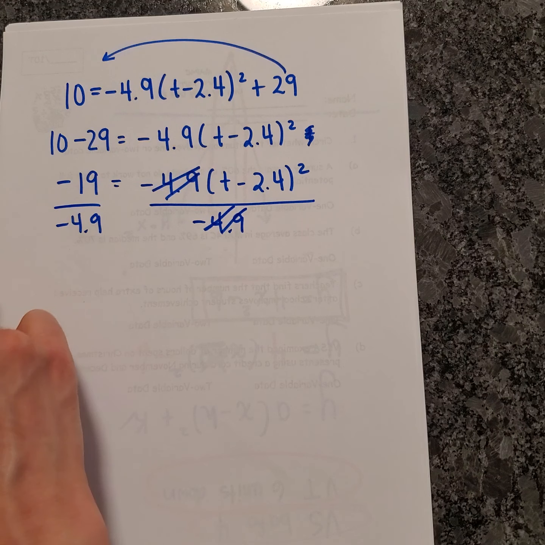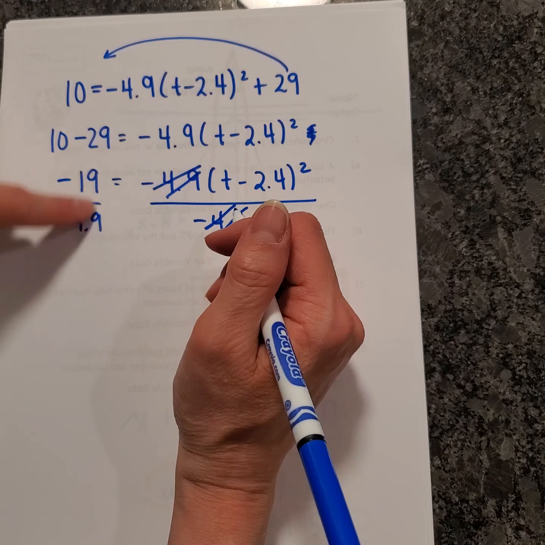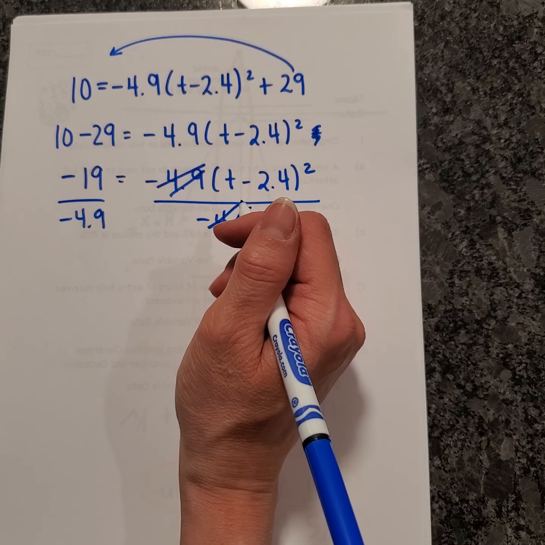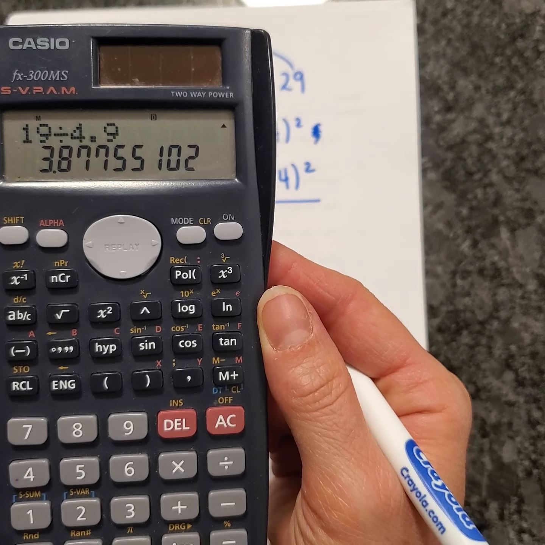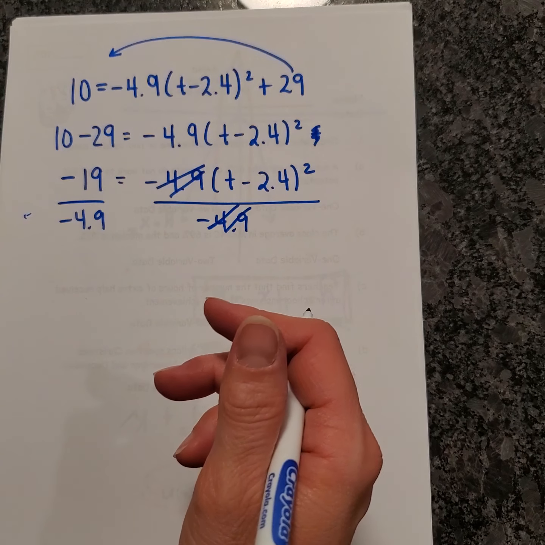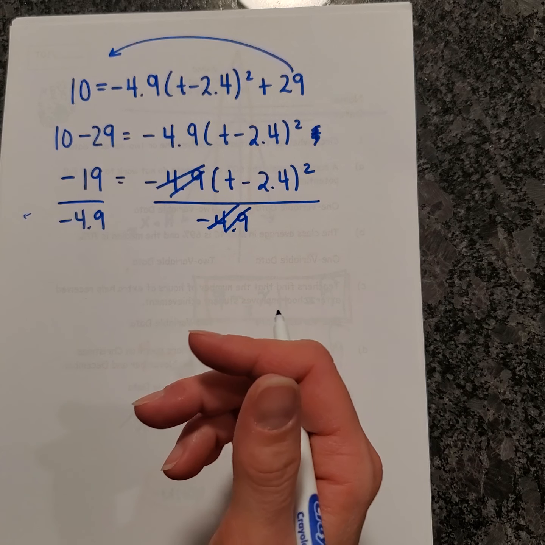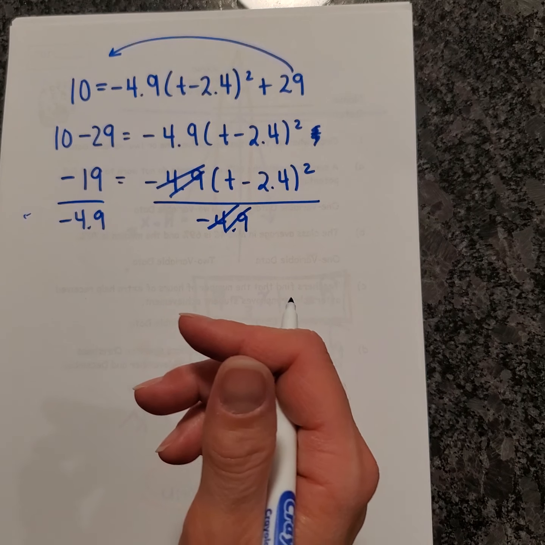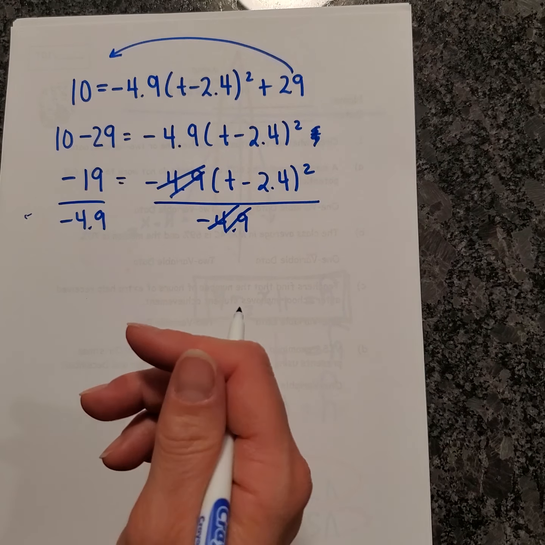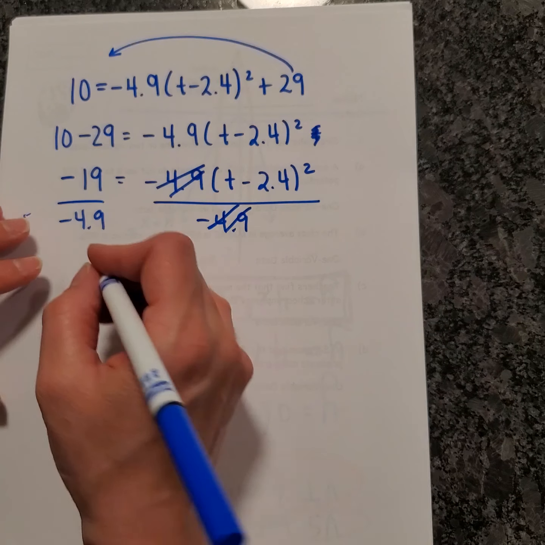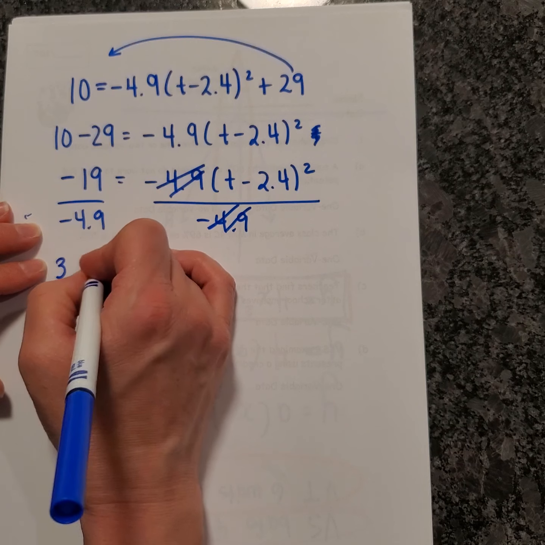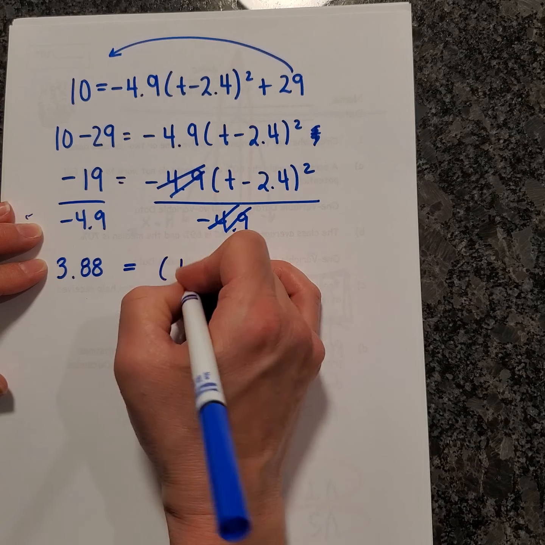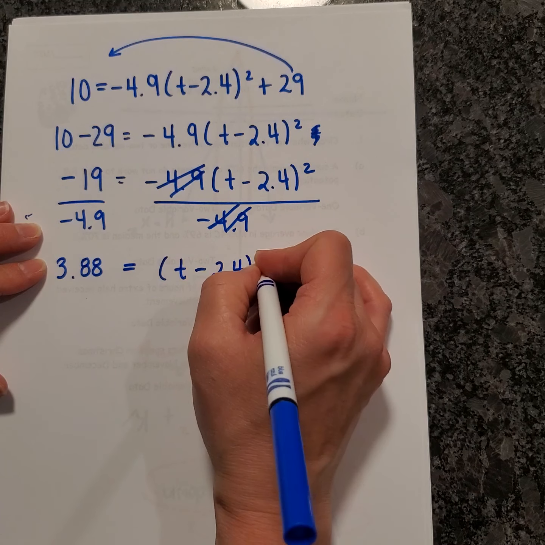Please be a nice number. No. So when I went to divide this out, it's just a nasty, let's see if you can see it, nasty decimal. On a test or quiz, I would force you to work with fractions to keep it more accurate. But in light of COVID, just go ahead and round to 2 decimal places. So that works out to be 3.88 equals t minus 2.4 squared.